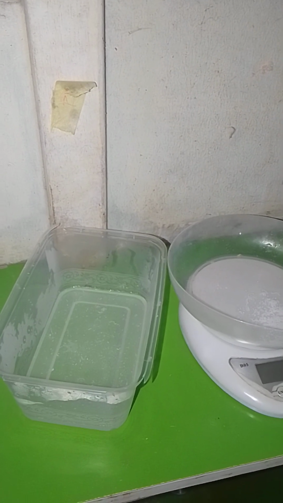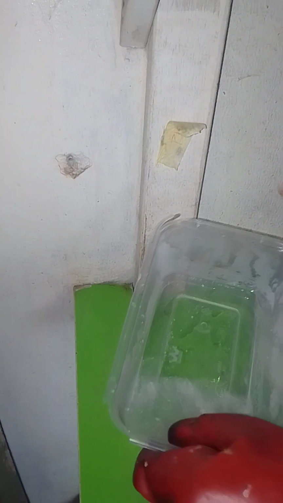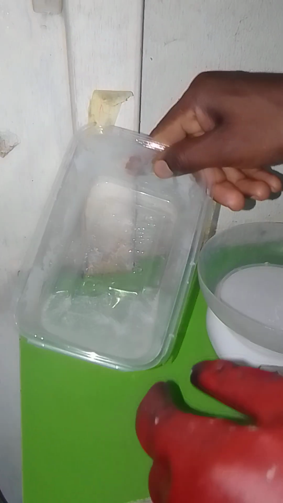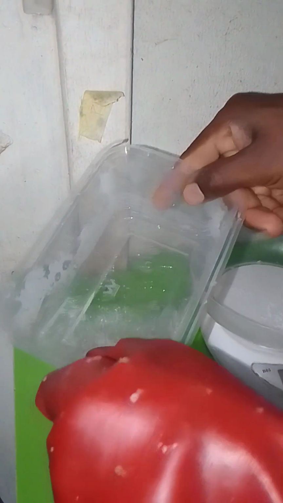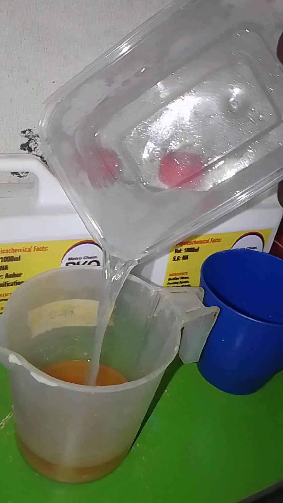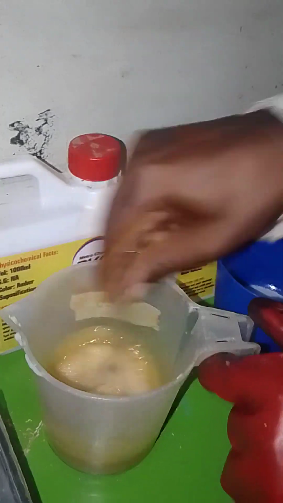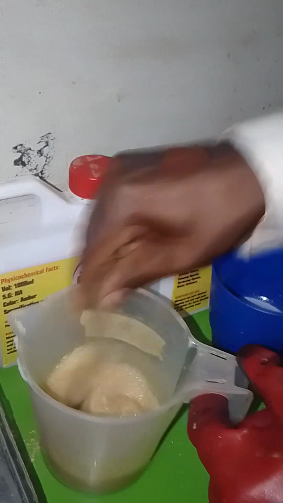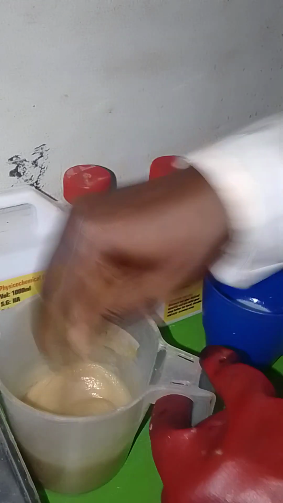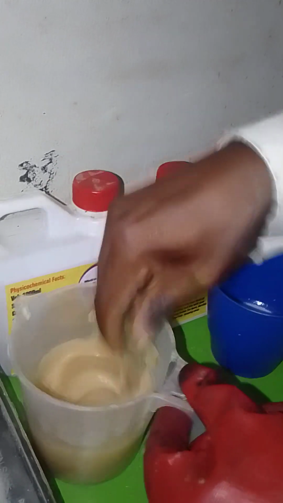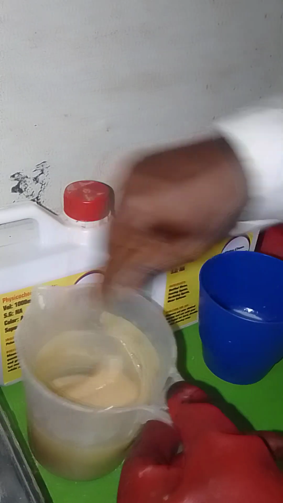Now I'll pour this lye. When you pour the caustic soda inside water, it turns to lye. So this solution is called lye. Now I'll pour the lye, the whole of it, inside the oil. So this is my oil. This is 100 ml. So I'll turn it. You stir it. Okay. It's so smooth. Very smooth.